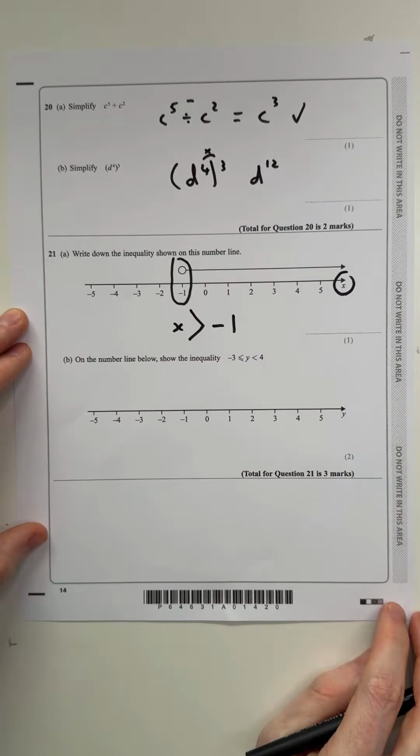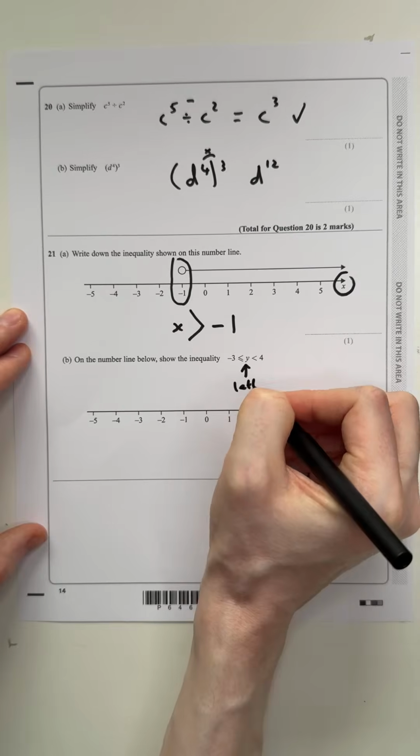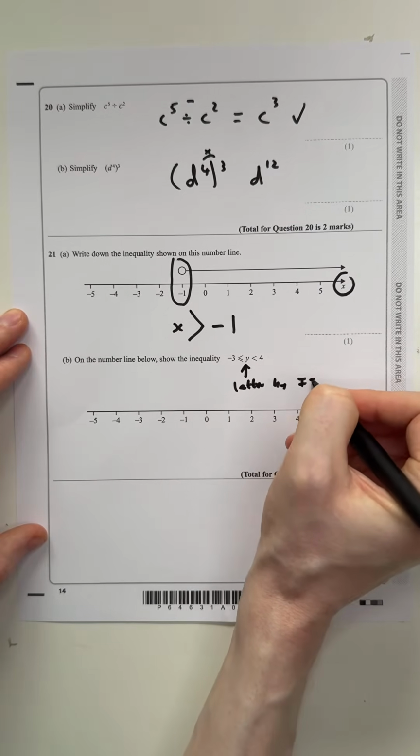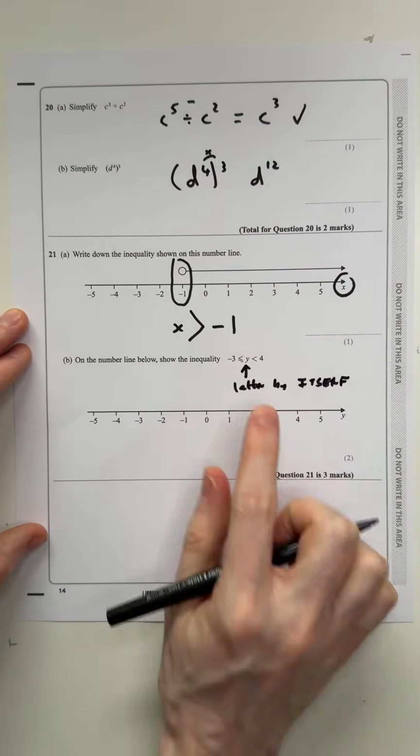When drawing an inequality, you always want the letter by itself. If you've got 2 inequalities, you always want the letter by itself. So here, they were nice. They already had it by itself. I'll show you one where they haven't.